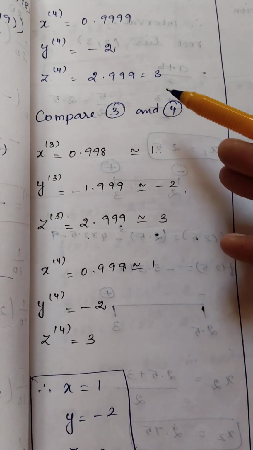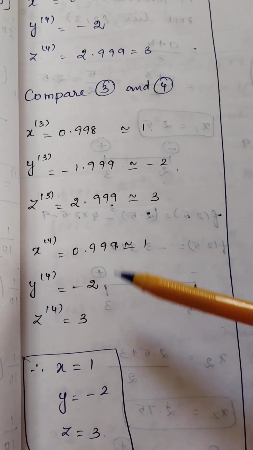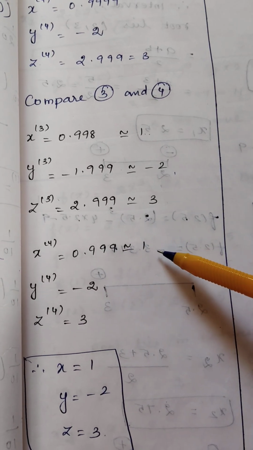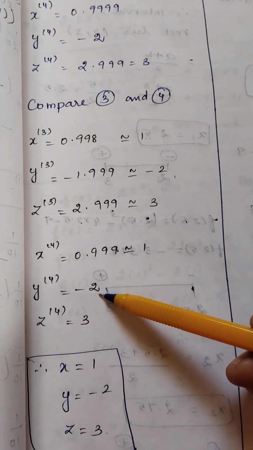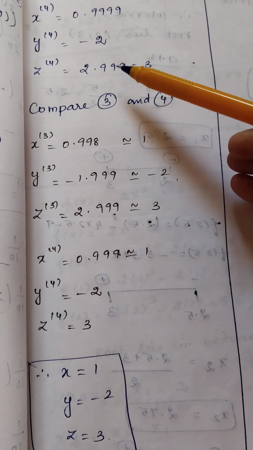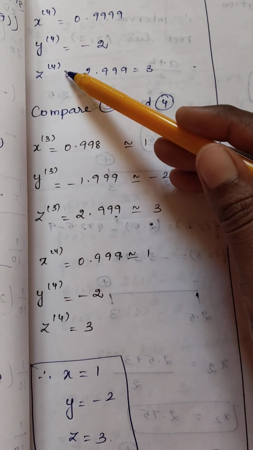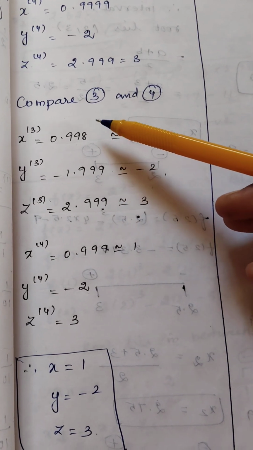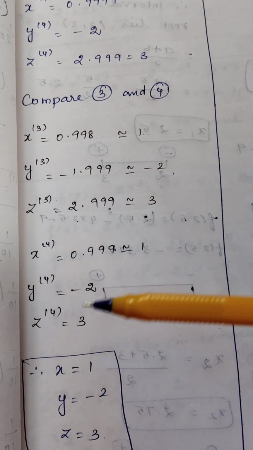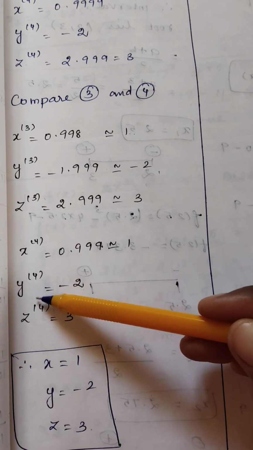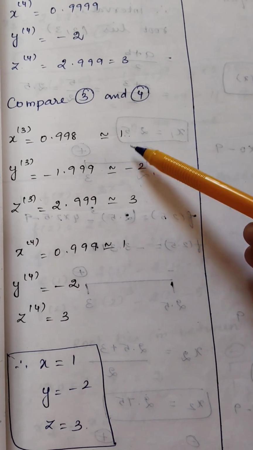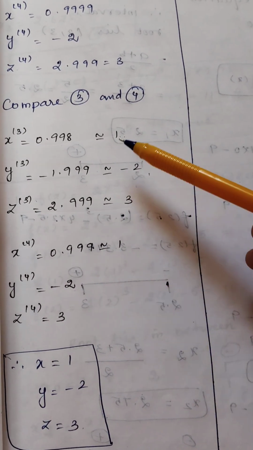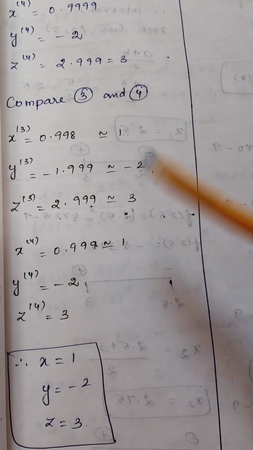Next, x power 4, the fourth iteration. The rounded value of this one is 1, and the second one is as usual minus 2. For the third one, that means z power 4, the rounded value is 3. Now I am going to compare x power 3, y power 3, z power 3 along with x power 4, y power 4 and z power 4. Both values are similar: 1, minus 2, 3 and 1, minus 2, 3.